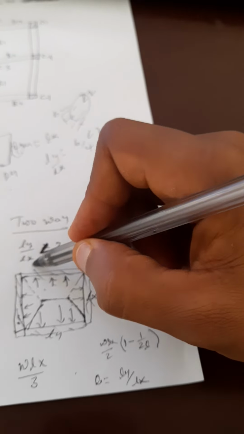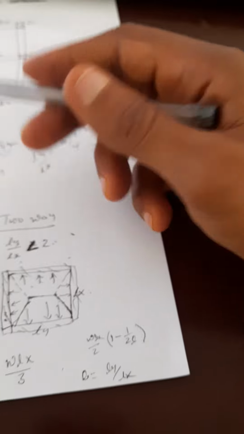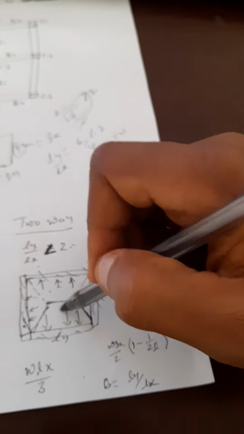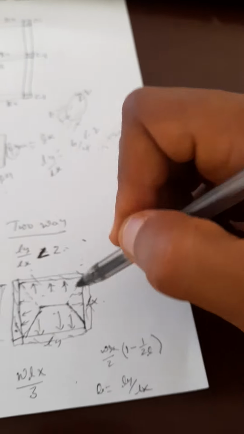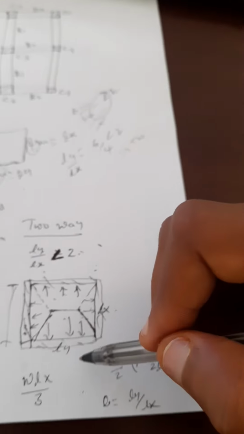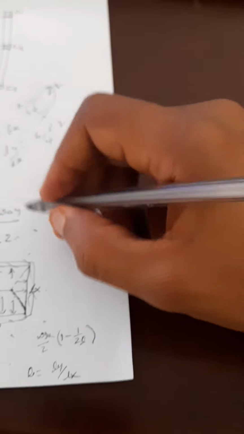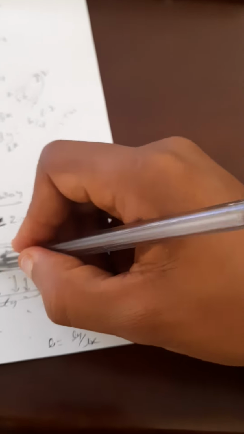As I mentioned before, Ly means the larger cross-sectional length of the slab, and Lx means the shorter cross-section of the slab.